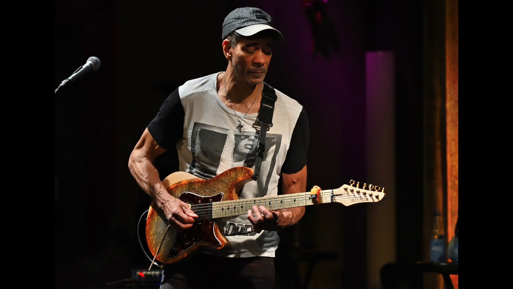Let me see if I can just loop something. So in this case, I go back to what I was talking about yesterday, a lot of these fifth string root bass shapes.